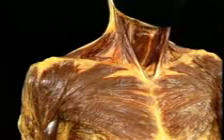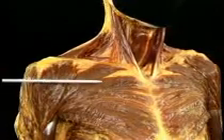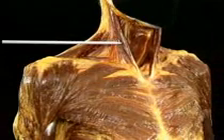The two brachiocephalic veins enter the thorax and unite, forming the superior vena cava. To see the subclavian and internal jugular veins, we'll remove the major muscles which lie in front of them, the pectoralis major and sternocleidomastoid muscles.